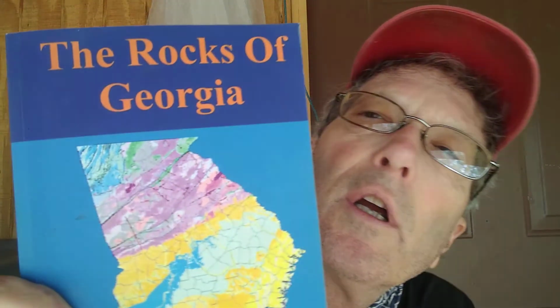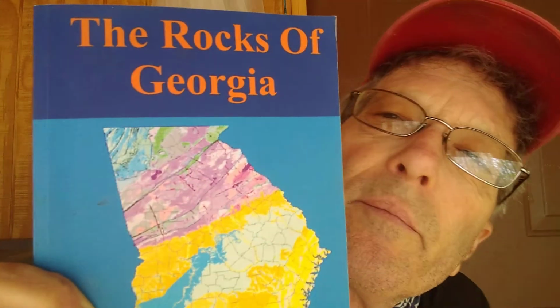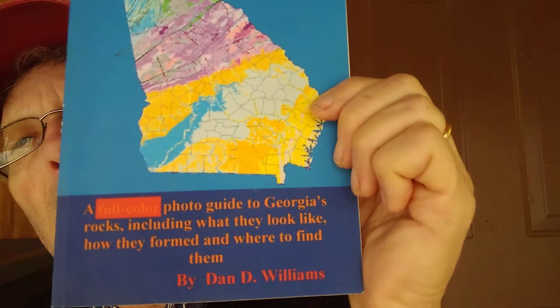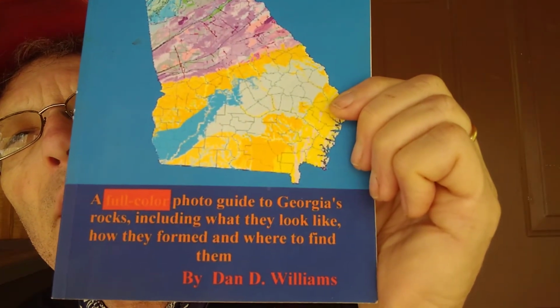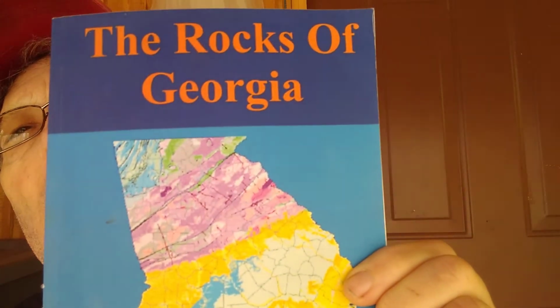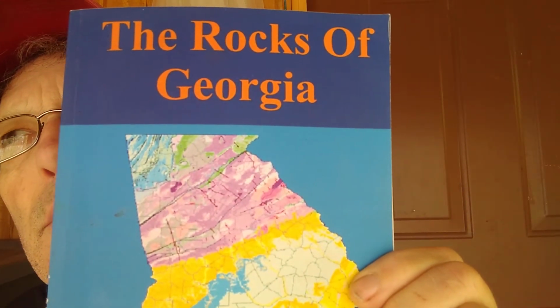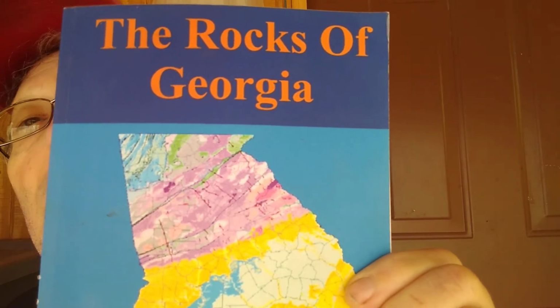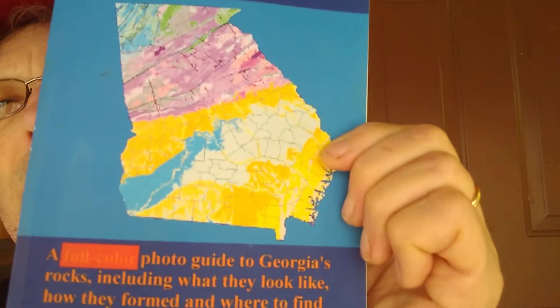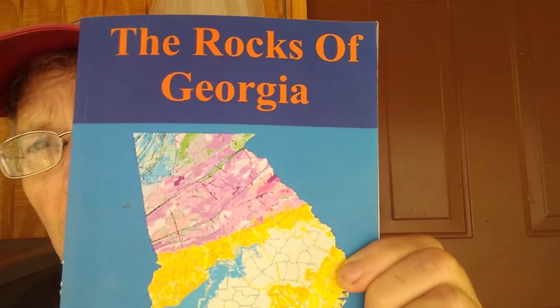And I'm going to be using the book to show you some pictures out of the book. Here's the book. It's called The Rocks of Georgia. And you can find it on Amazon Books. Look it up, and if you like the reviews, you can buy this book. It tells all about how the rocks of Georgia are formed in a simplified but accurate version that you can understand. And it also has really good color photos of almost all of the major rock types of Georgia and the eastern United States to help you learn to identify them. So we're going to a page in the book.